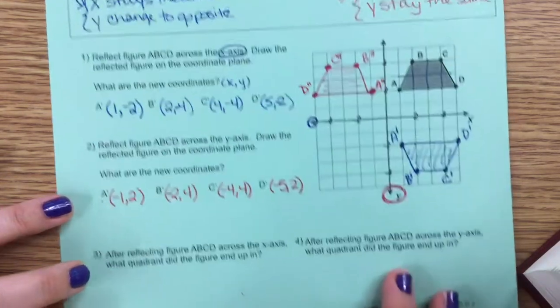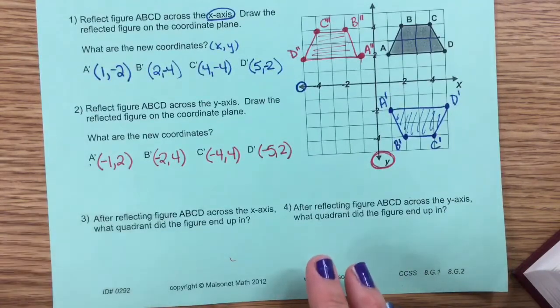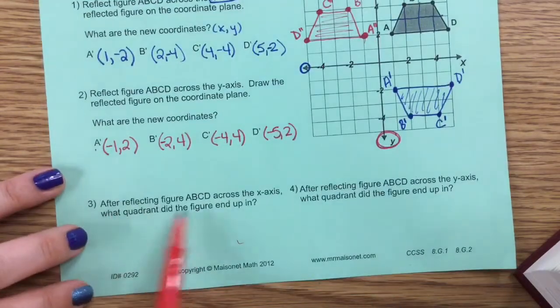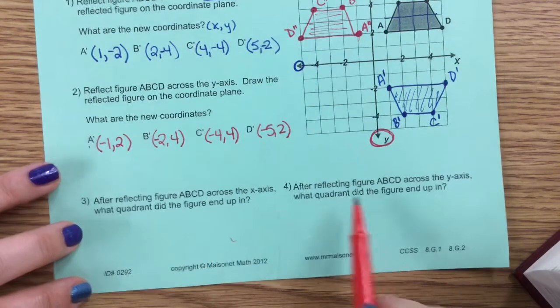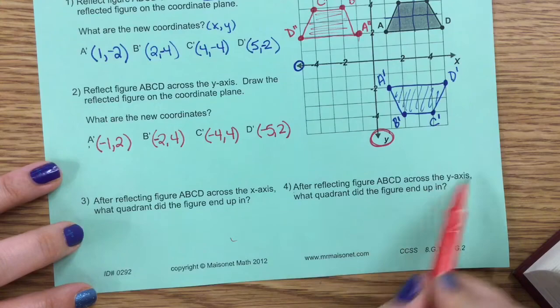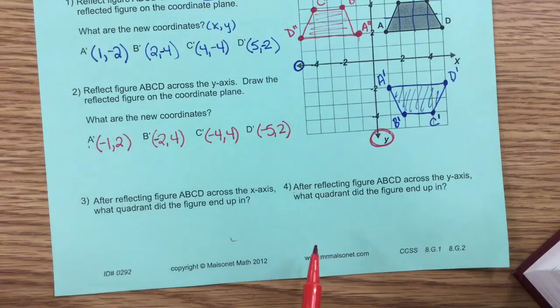Okay, so a couple questions at the bottom. Just asking, at your reflection of figure ABCD across the x-axis, what quadrant did the figure end up in? And at your reflection of figure ABCD across the y-axis, what quadrant did the figure end up in?